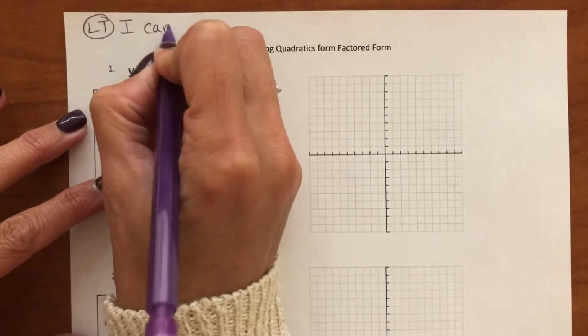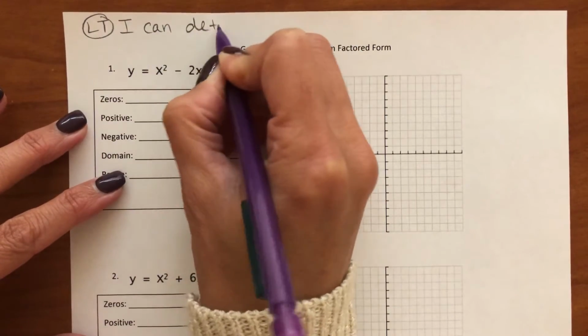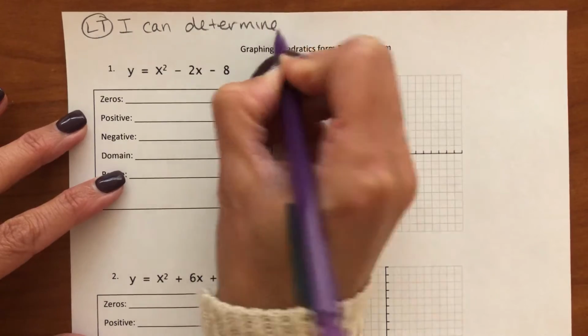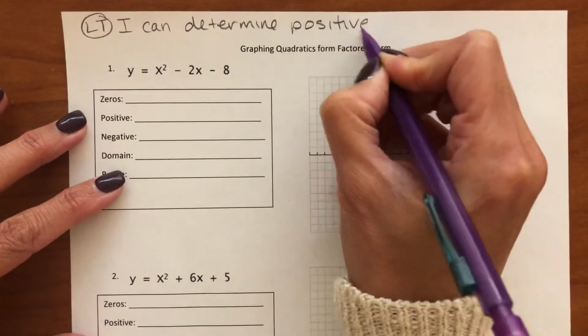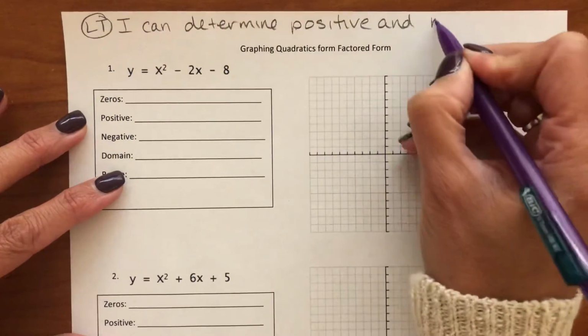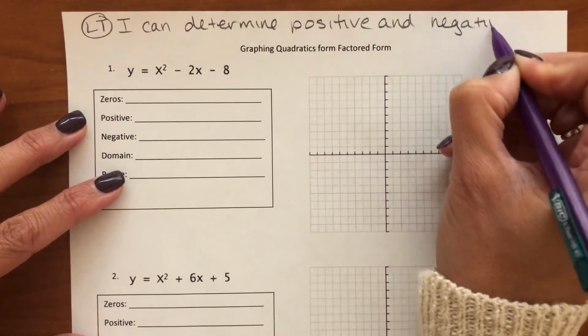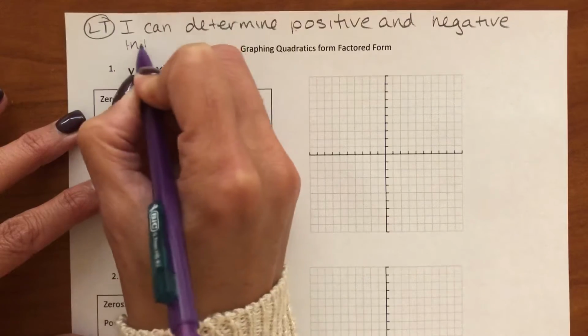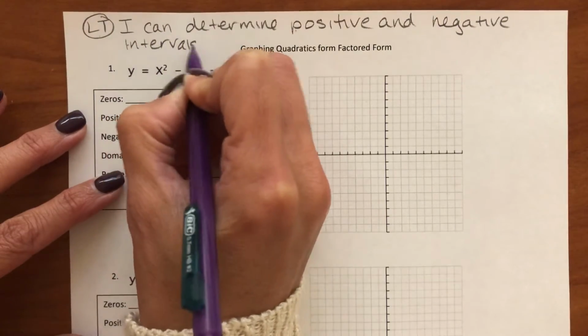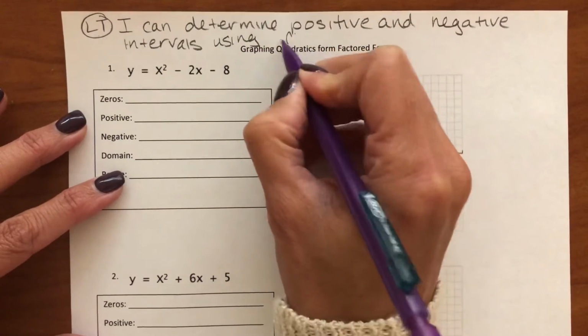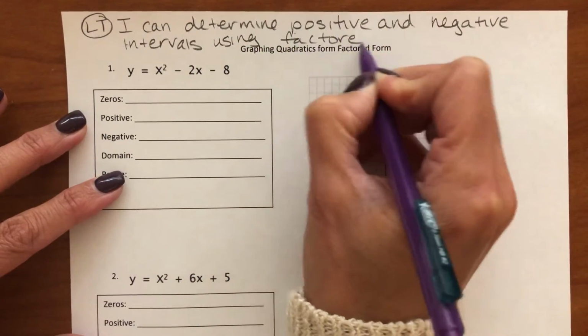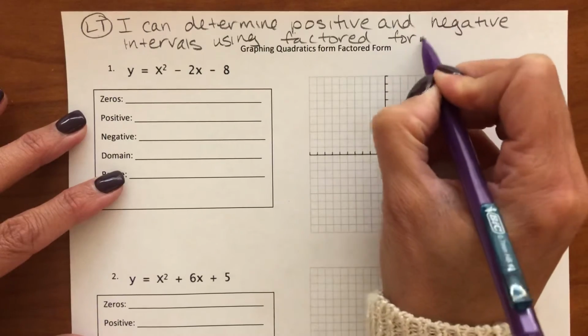I can determine positive and negative intervals using factored form. All right.